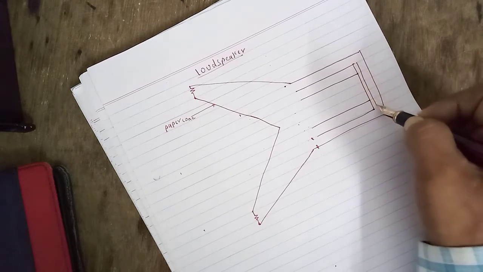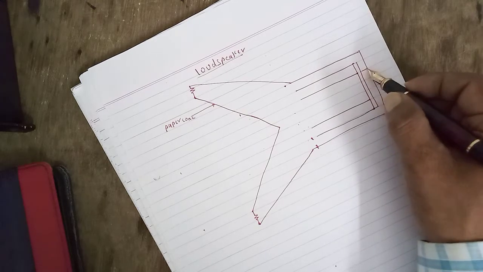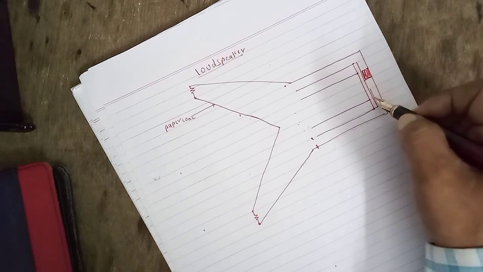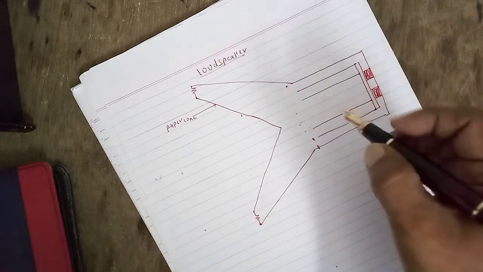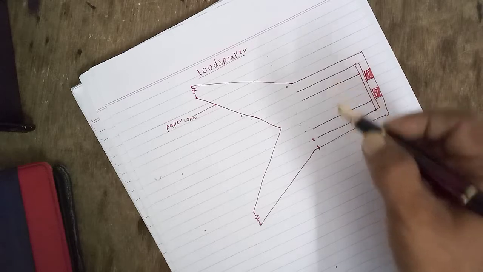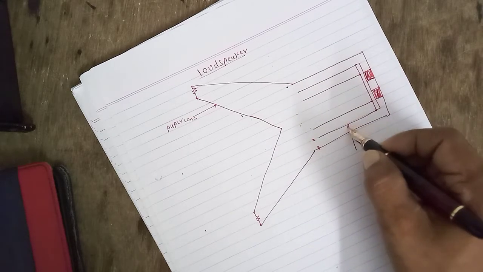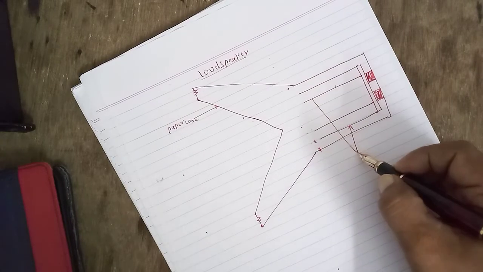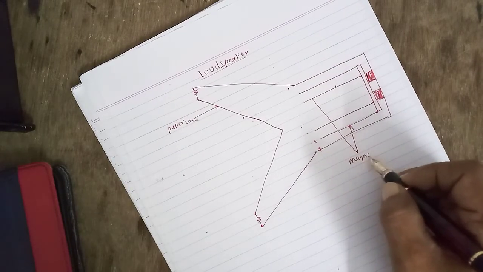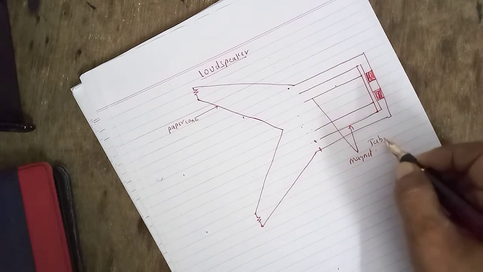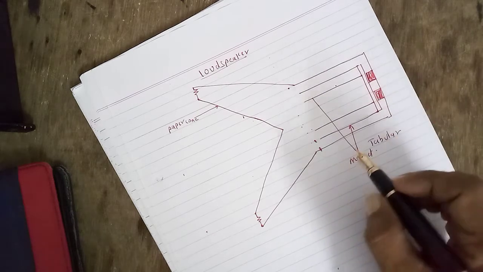Here is one small coil. Here is the portion which is marked with a dark line like this, and in between these two, it is a magnet. This and this, it is the magnet. This magnet is a tabular magnet.